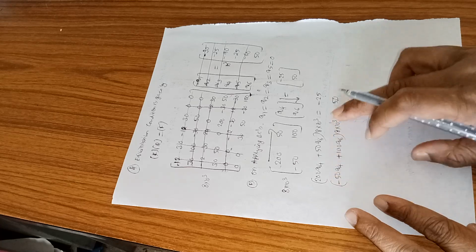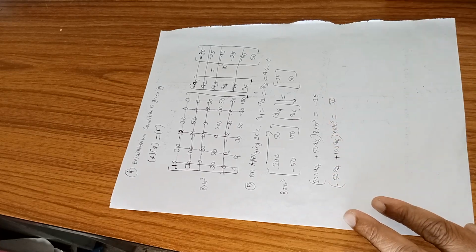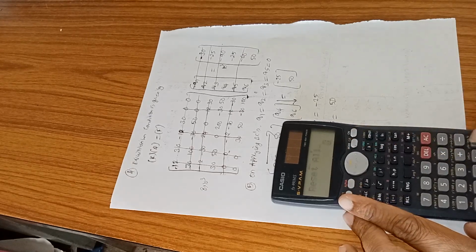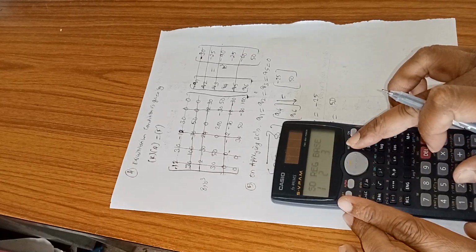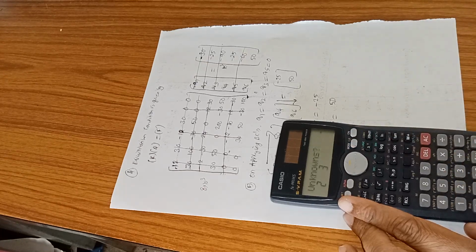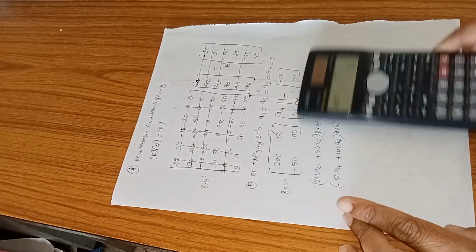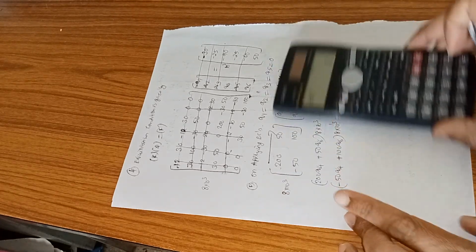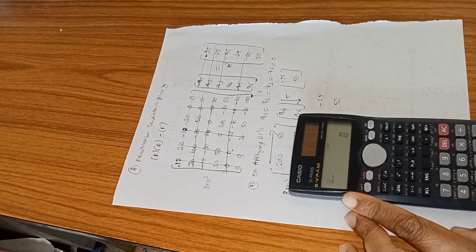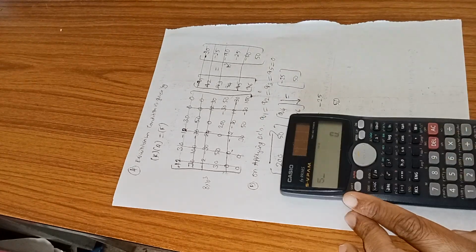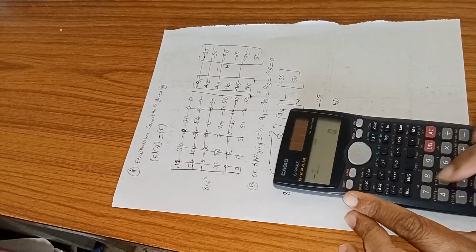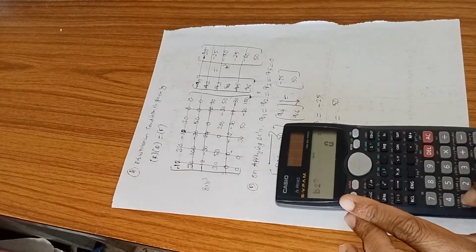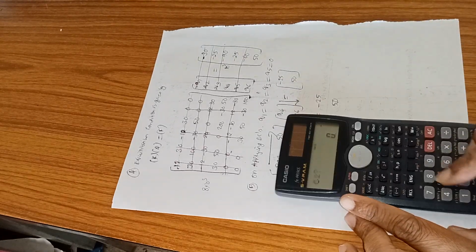Once you go to this equation mode, let me first reset my calculator. I have just reset, then just go to mode. Keep pressing. So here you have equation, and the number of unknowns is 2. The values are a1, b1, c1, a2, b2 and c2. The value of a1 is 200, the value of b1 is 50, the value of c1 is minus 25, a2 is minus 50, b2 is 100 and c2 is 50.